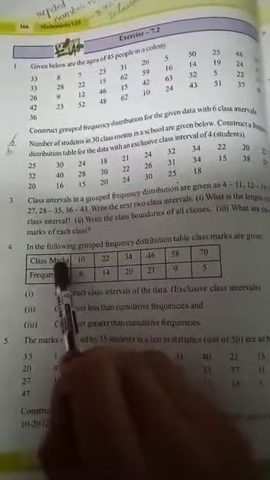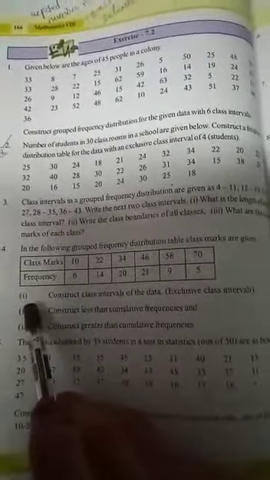So what are the class marks? 10, 22, 34, 46, 58 and 70. What is the frequency? 6, 14, 20, 21, 9 and 5. This is our data. So the first question is: construct the class intervals of the data. Construct the class intervals of the data.